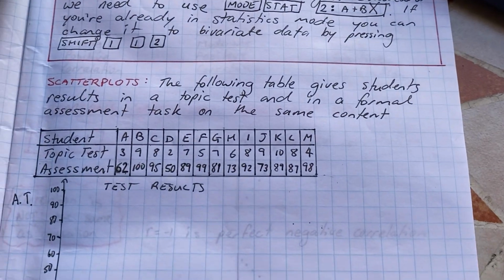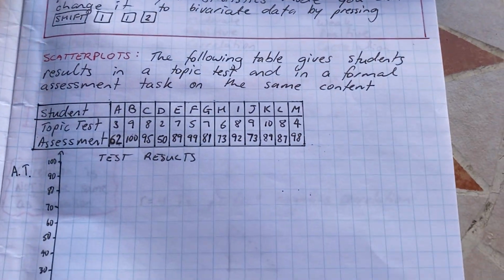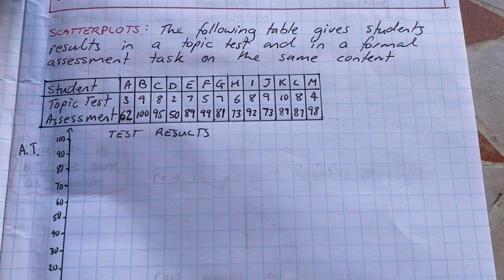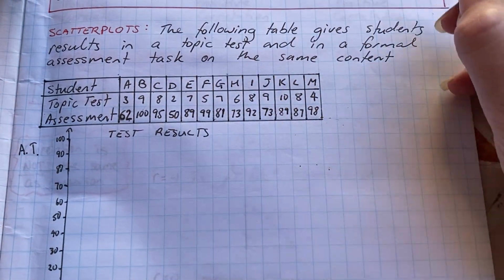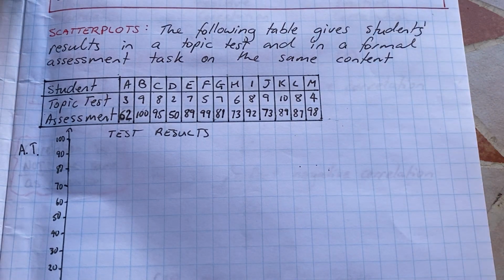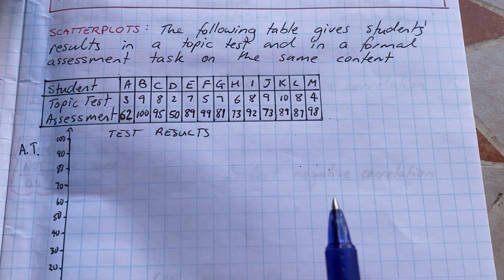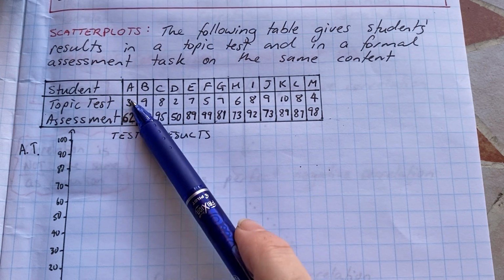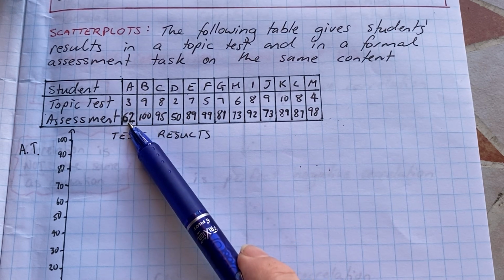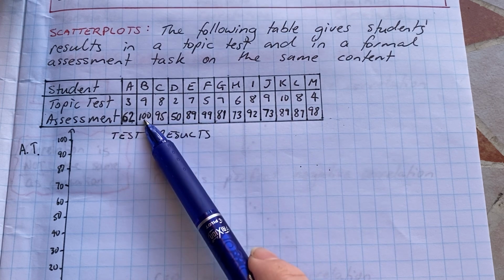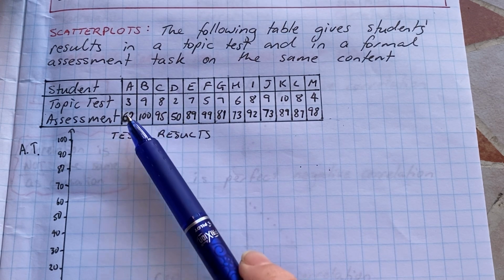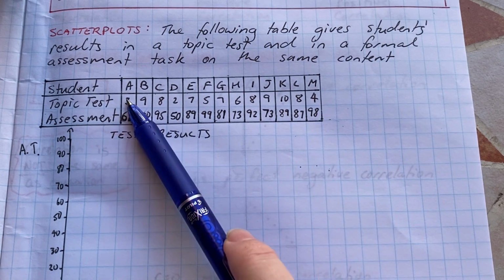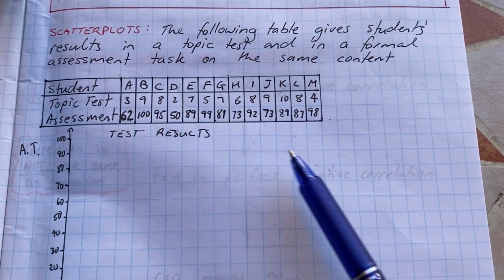Okay, so this first exercise is all about scatter plots. We've got a table here that gives students' results in a topic test and in a formal assessment task on the same content. You can see student A got 3 in the topic test and 62 in the assessment. Student B got 9 in the topic test, 100% in the assessment. You see the assessment looks like it was out of 100%. The topic test may have been just out of 10.